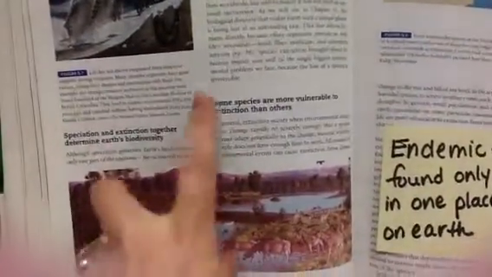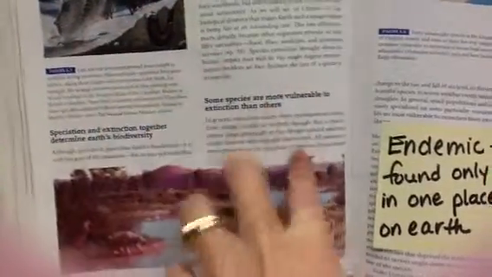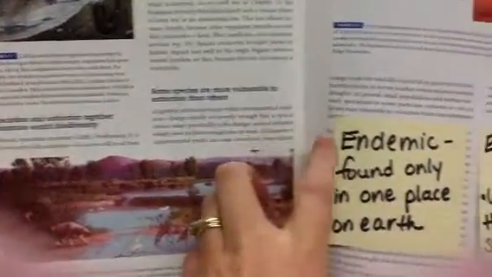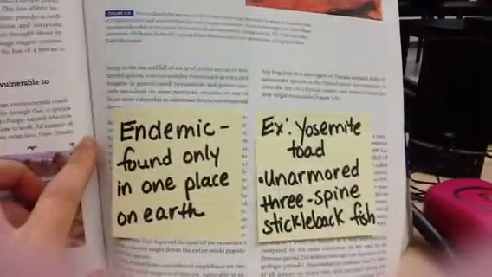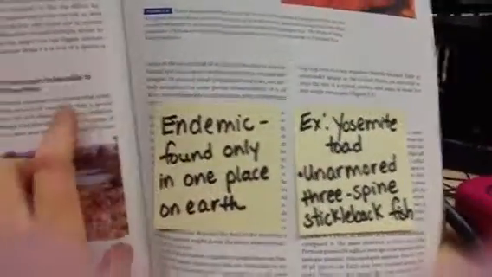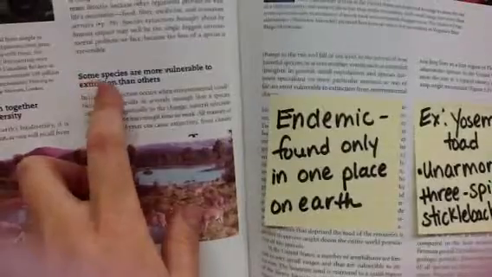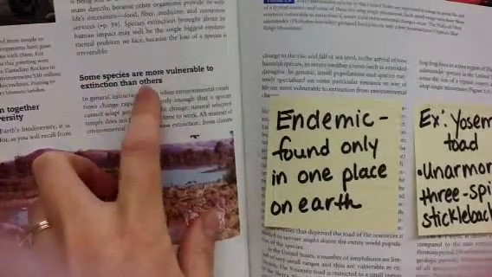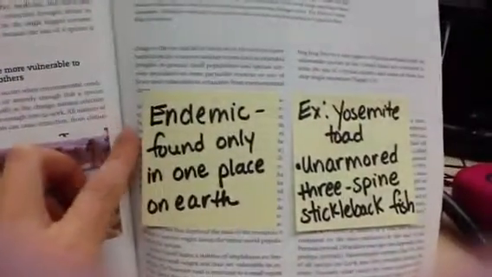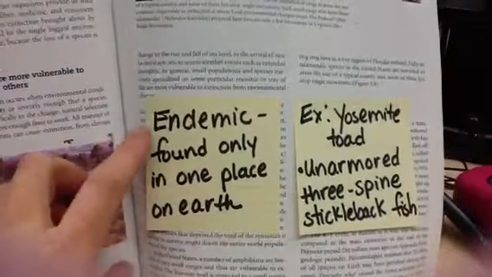Alright, going on to page 126, starting here. You don't have to know about any of the other stuff. So start here. You need to understand what an endemic species is. So this is page 127. If you're online, it's under "Some species are more vulnerable to extinction than others." Endemic means found only one place on Earth.